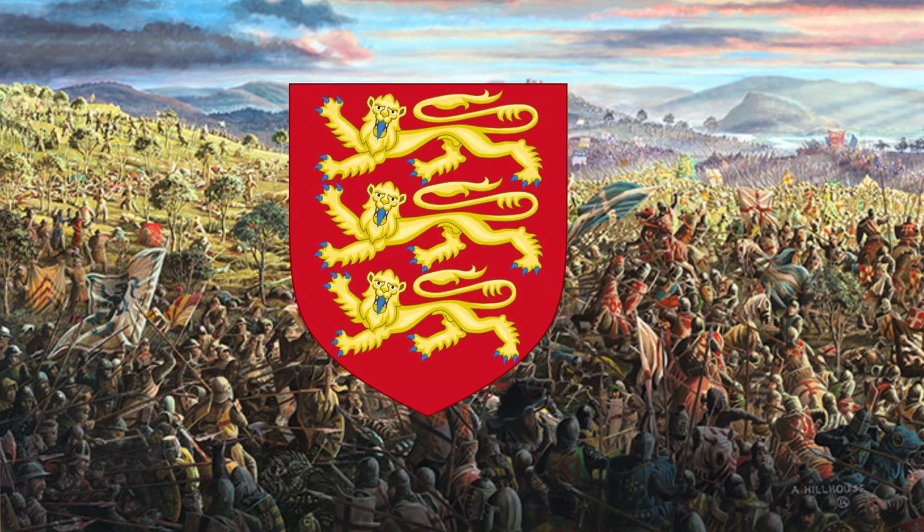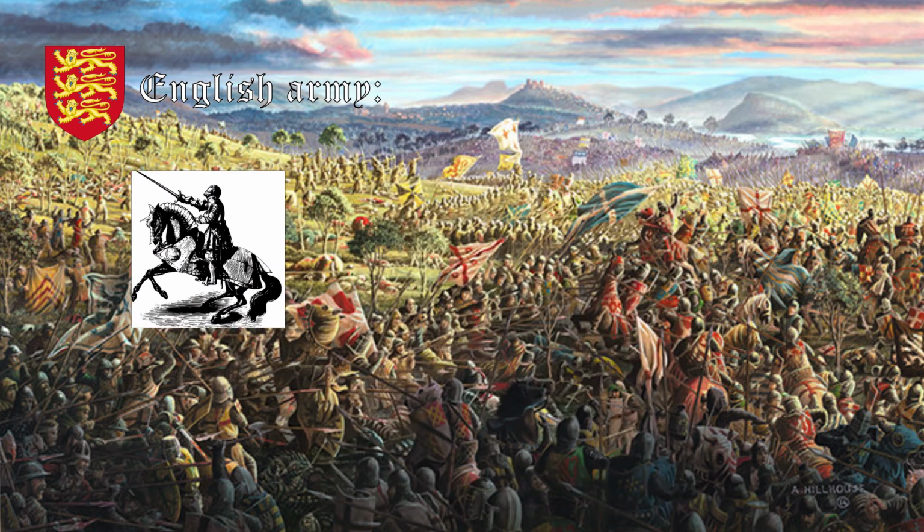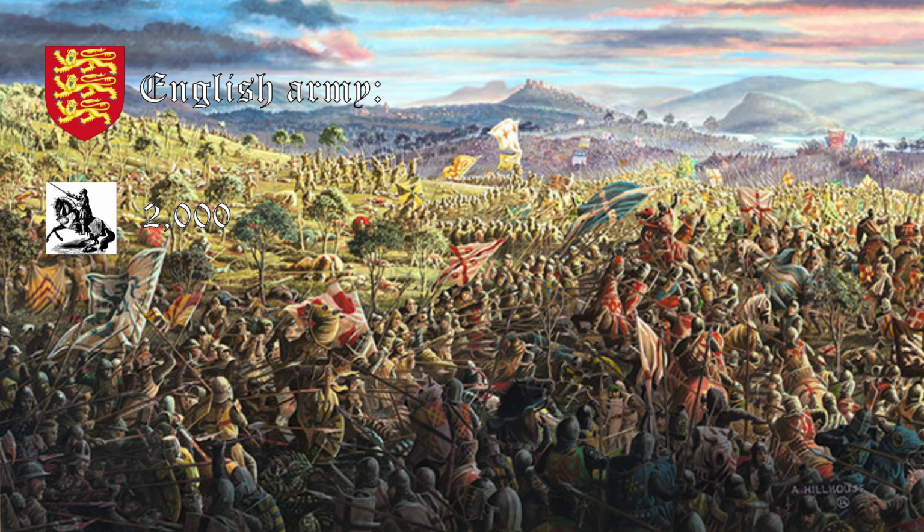It is known that Edward II requested 2,000 heavy armored cavalry and 25,000 infantry, many of whom were likely armed with longbows, from England, Wales and Ireland. It is estimated no more than half of the infantry actually arrived, but the English army was still by far the largest ever to invade Scotland.